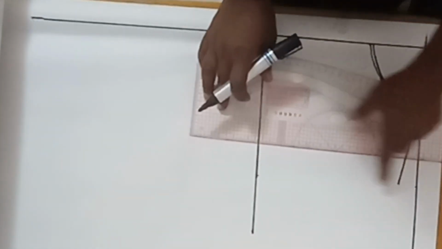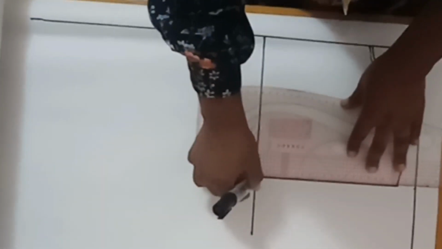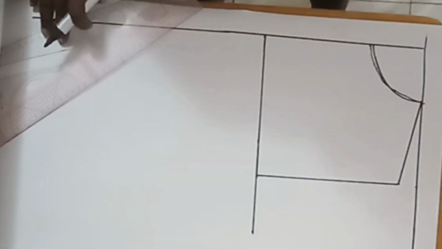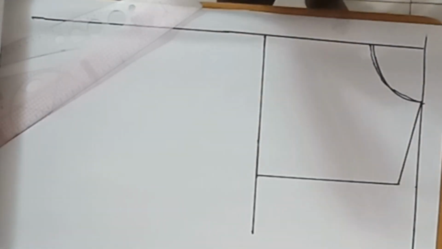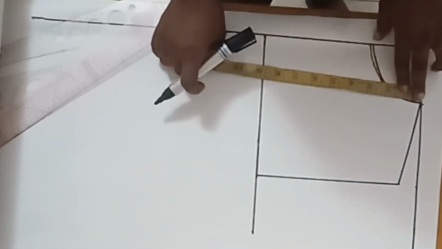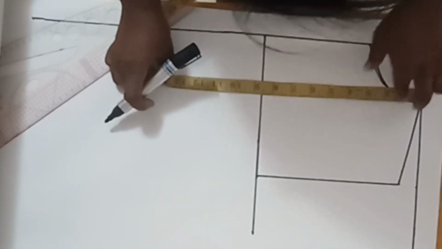If I'm taking it from the center front line, I will be conscious of that 1 inch slope, so that I can have that straight rule. Now I'm connecting the shoulder to the chest line, because the new horizontal line we just drew forms our chest line.